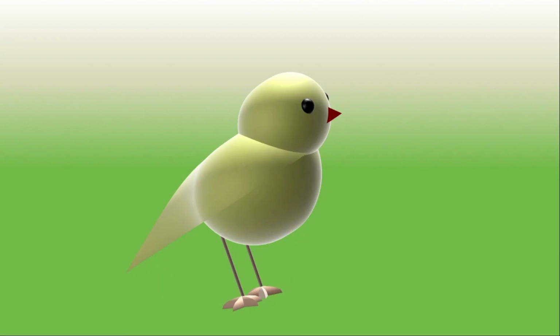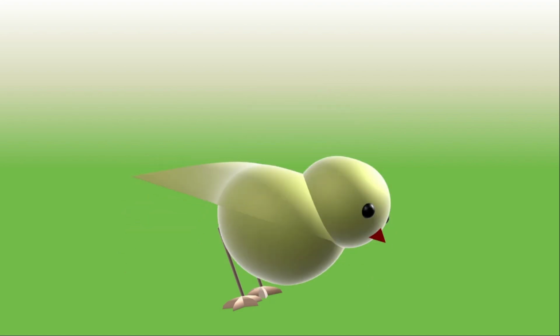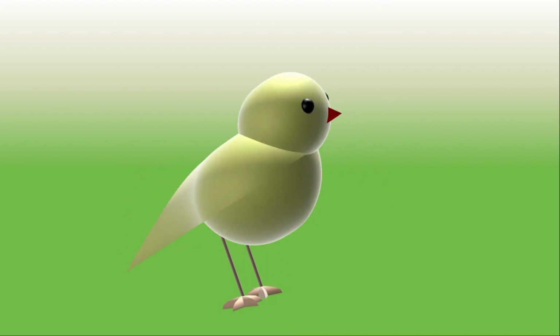And there you have it, a fully animated 3D bird created entirely in PowerPoint. You can use these techniques to create other 3D objects and bring your presentation to life.